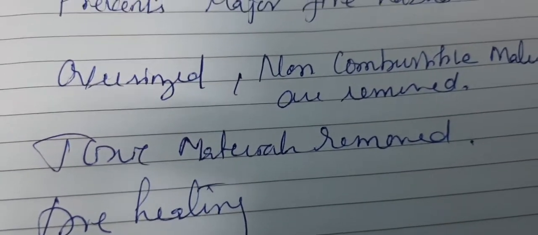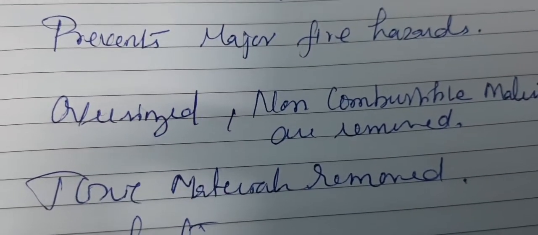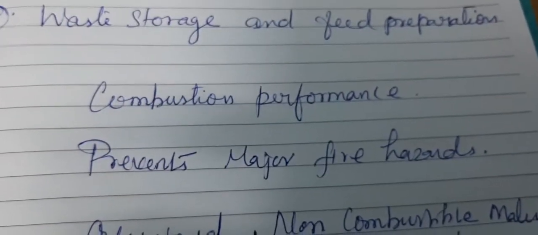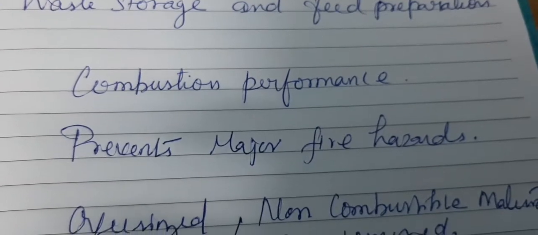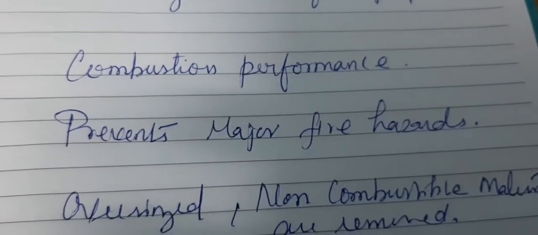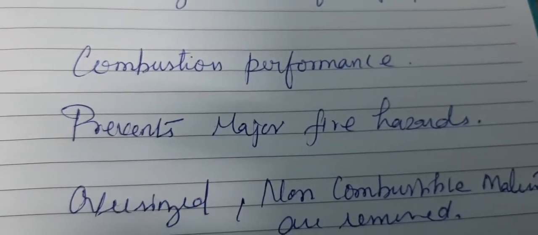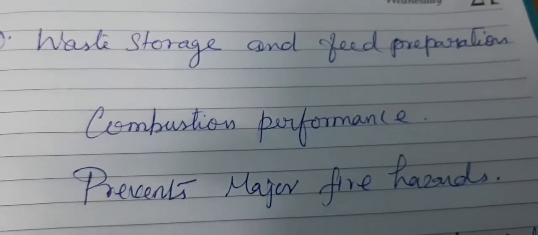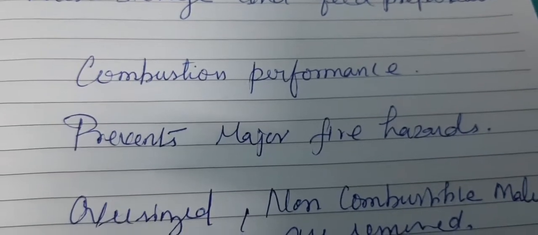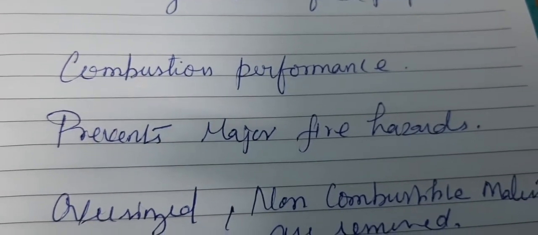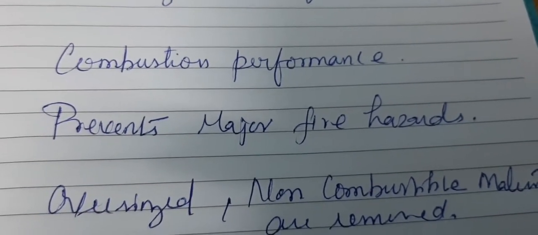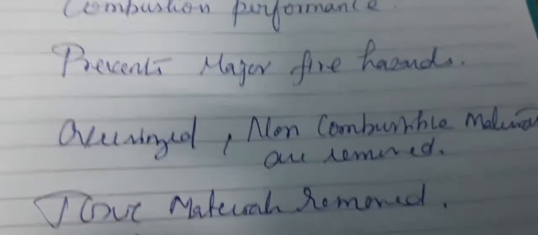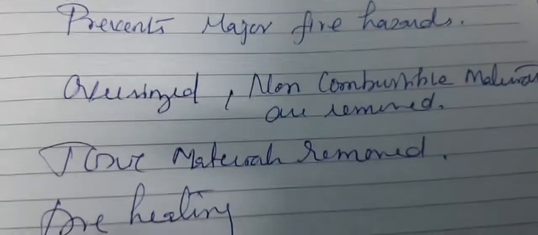This step is very essential because without proper feed preparation, furnace combustion performance may be impaired, and proper feed preparation prevents major fire hazards, because we are removing the toxic substances at this stage.